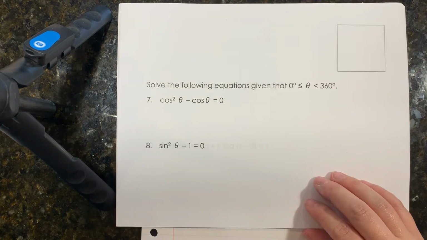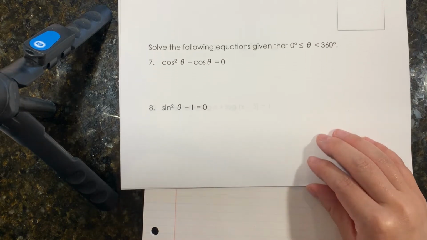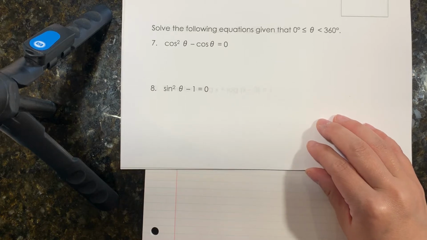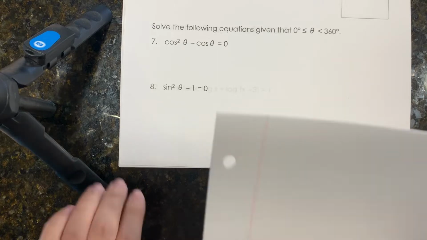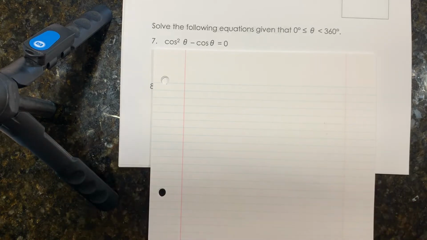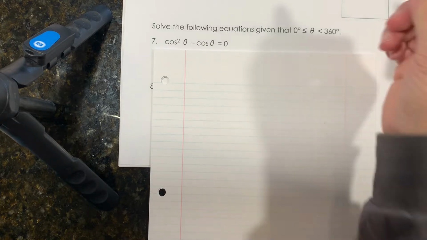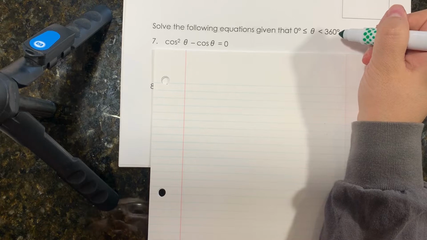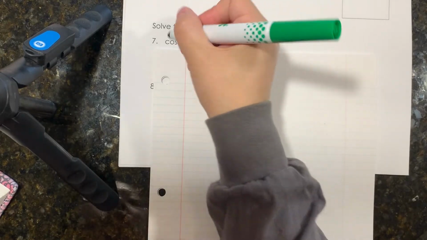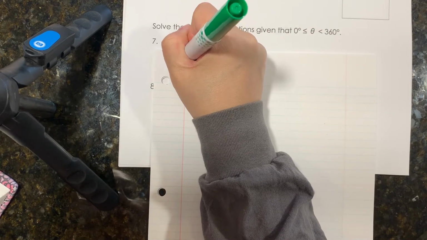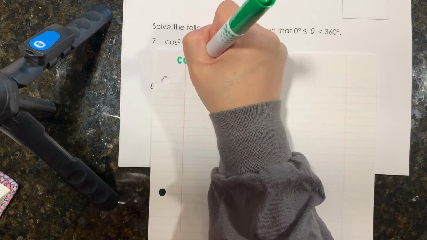So what we're going to look at here is number 7 and number 8. After you factor, they're going to look very similar to the ones you've been doing in the past. For number 7, you see that there is cosine squared theta minus cosine theta equal to 0, and our answer needs to be between 0 and 360. The first thing I recognize is that there's a cosine in both of those terms that I could factor out. So I'm going to factor out cosine theta.